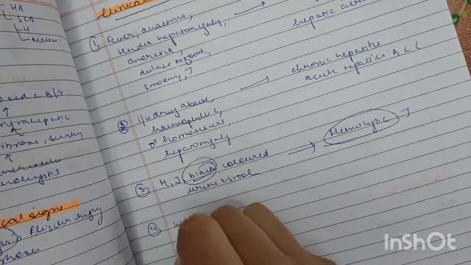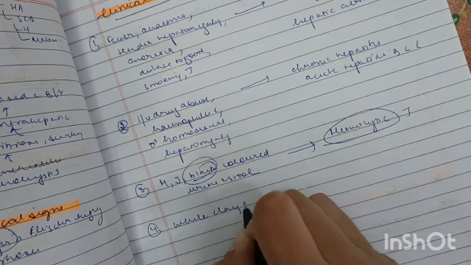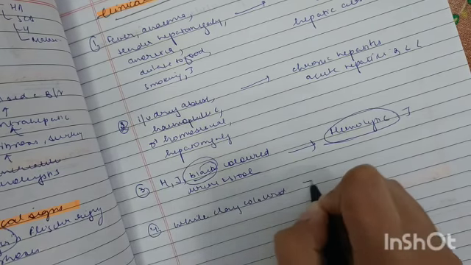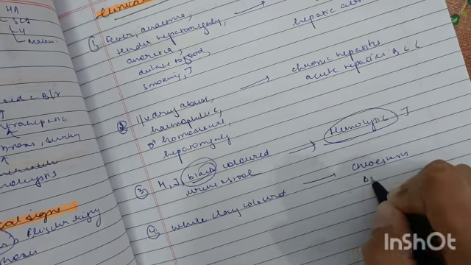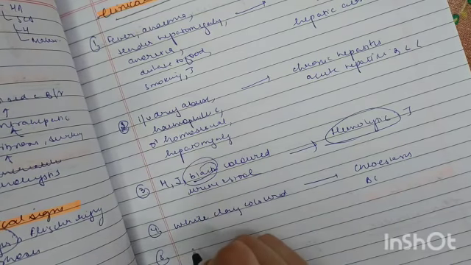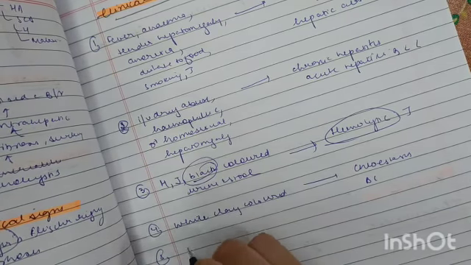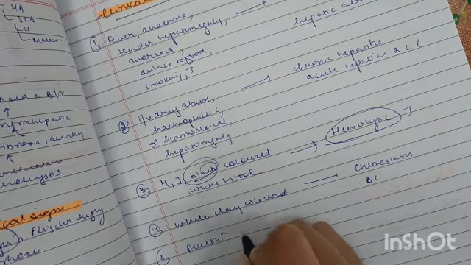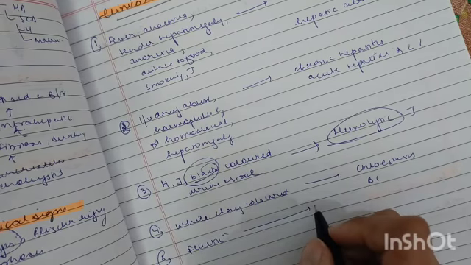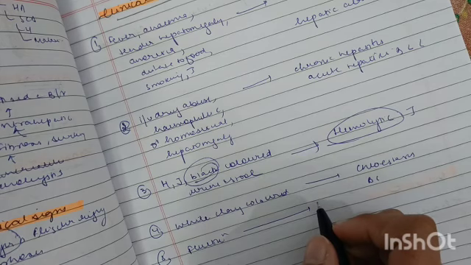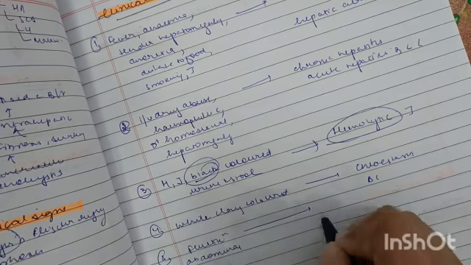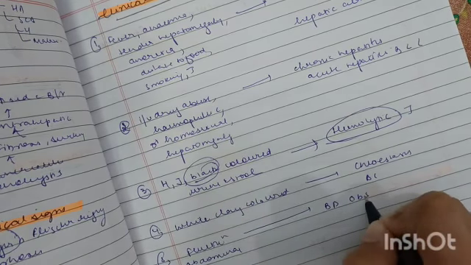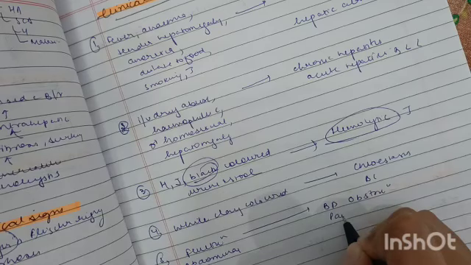Now, if the person has white clay colored stools, it is either cholestasis or biliary cirrhosis. Now, if fluctuations are present along with abdominal pain, then there will be bile duct obstruction, or there can be pancreatitis.